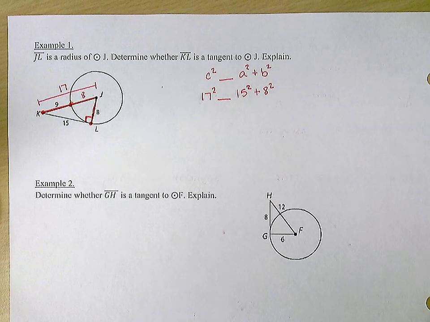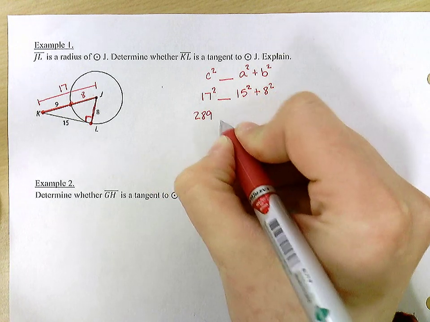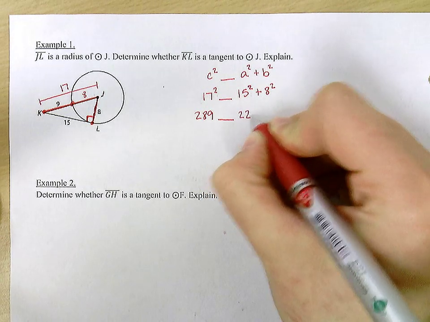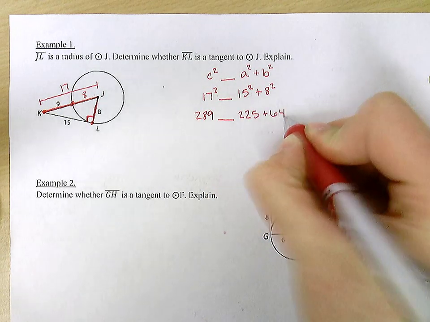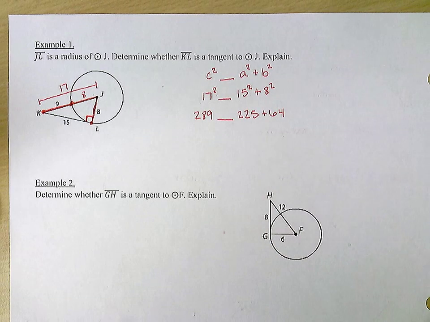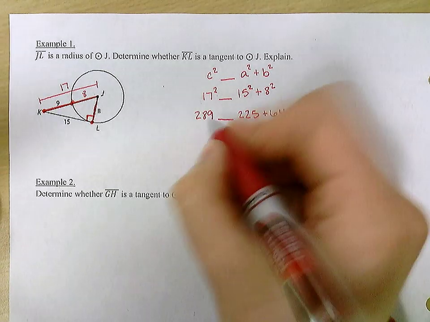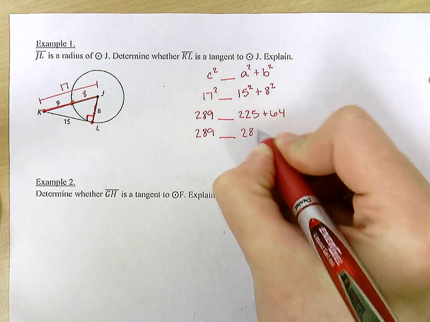So 17 squared is 289. 15 squared is 225, and 8 squared is 64. So I just want to add these two together on that right-hand side. So I have 289 compared to 289.